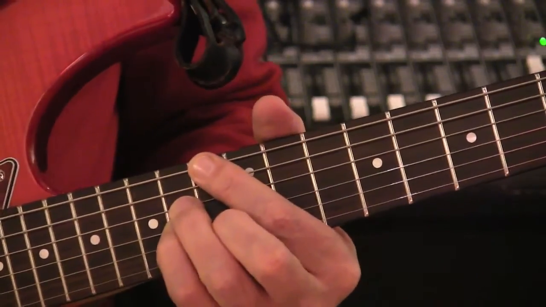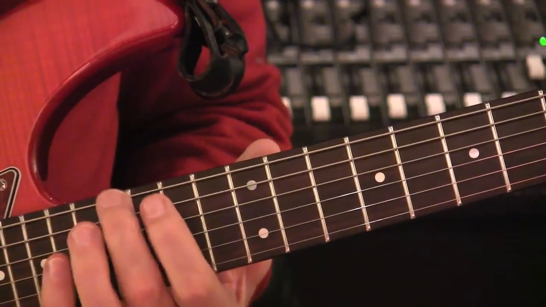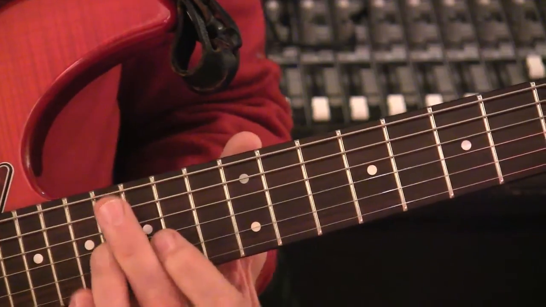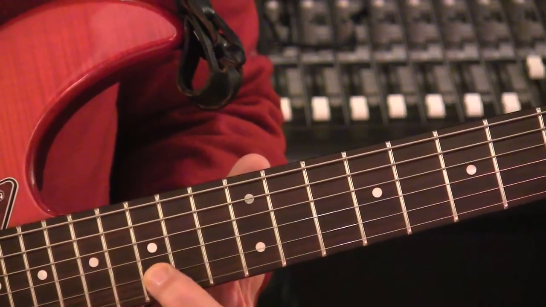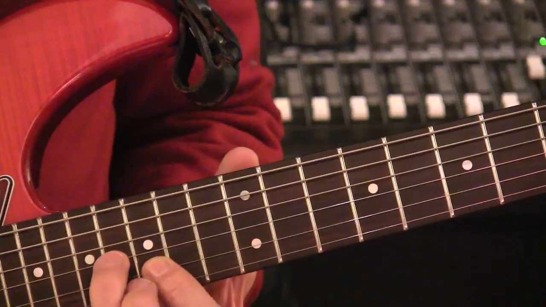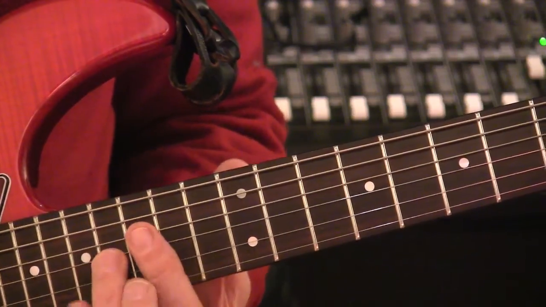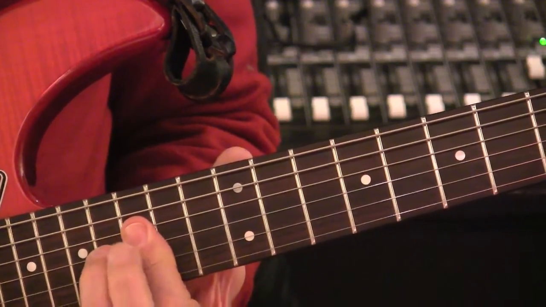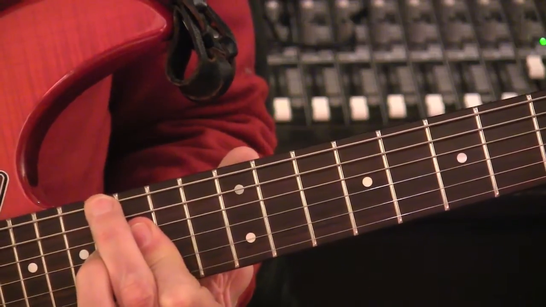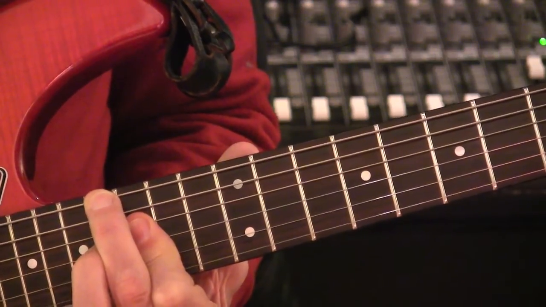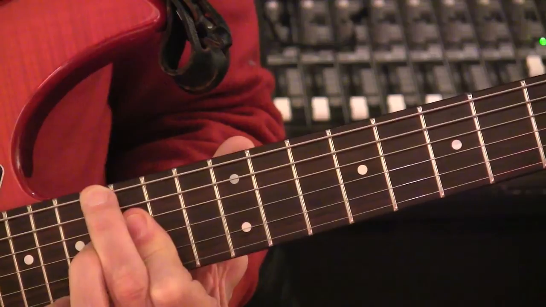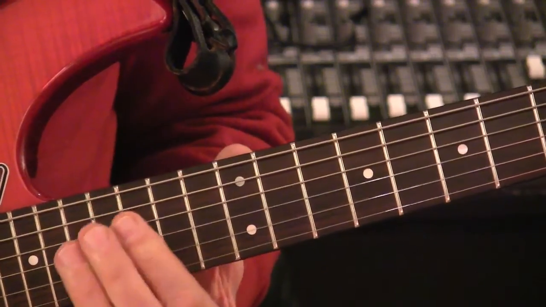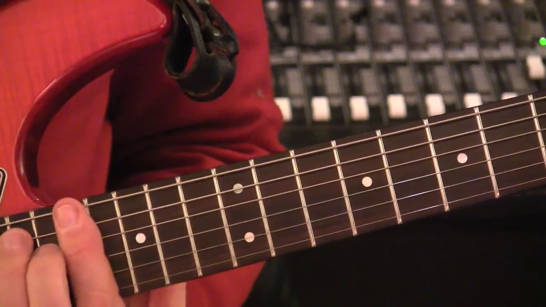Okay, our next chord is G sharp diminished. Here's the root here at the 16th fret, and the rest of the chord is here like this. So those 3, and then put the G sharp root on the bottom. And then we're back to our 1 chord, A minor major 7th.